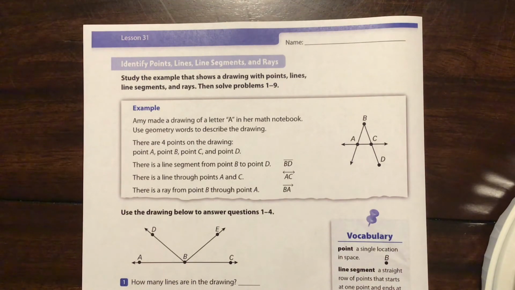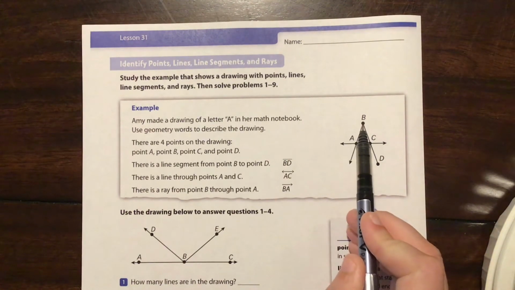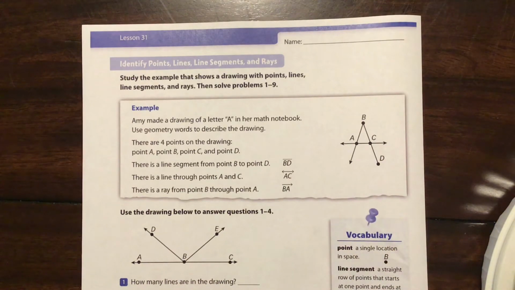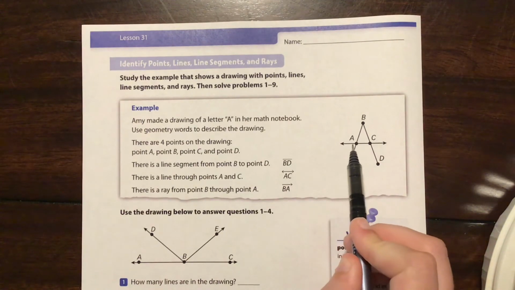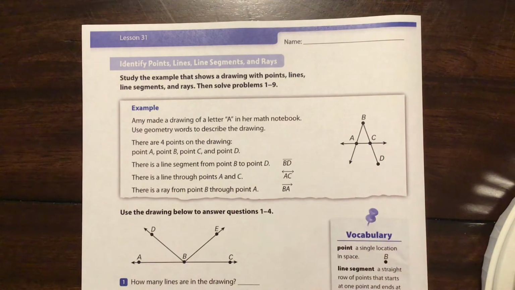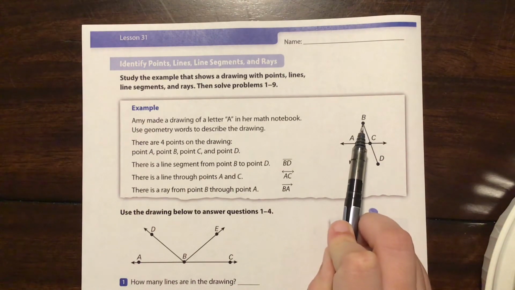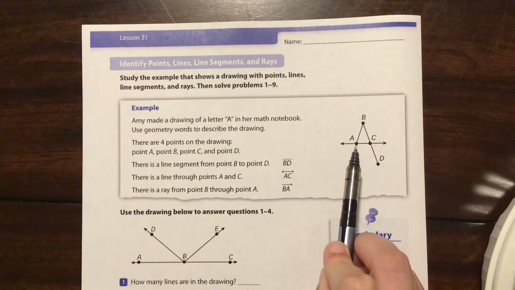There is a line segment from point B to point D, so that's from B to D. There is a line through points A and C, so that's going straight across. The line goes through A and C. There is a ray from point B through point A. So going from this point at B through to A.